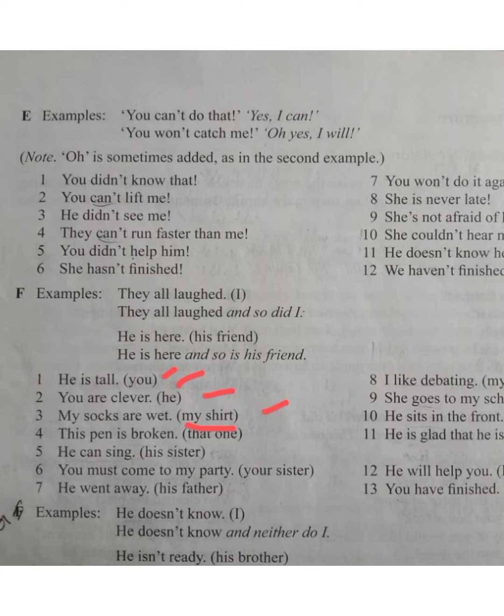We have already done all the exercises, right? So you have to just revise. Maybe you have forgotten how you have written the answers, maybe. So I am giving the brief explanation how you have to do if this type of question will come.